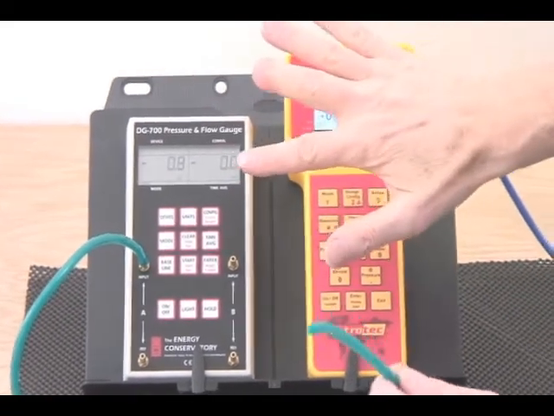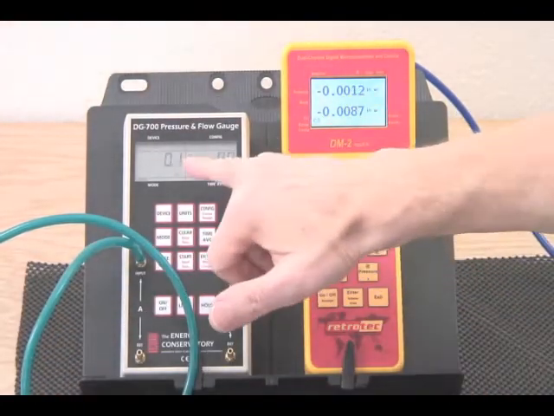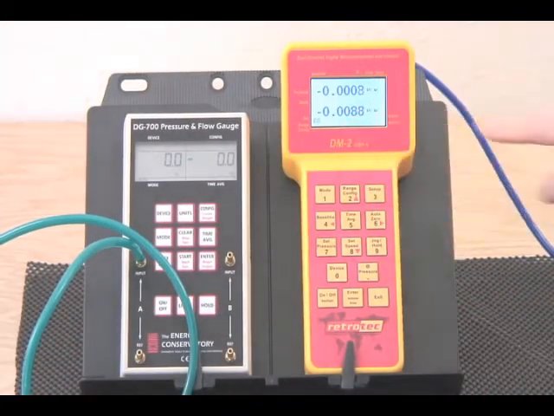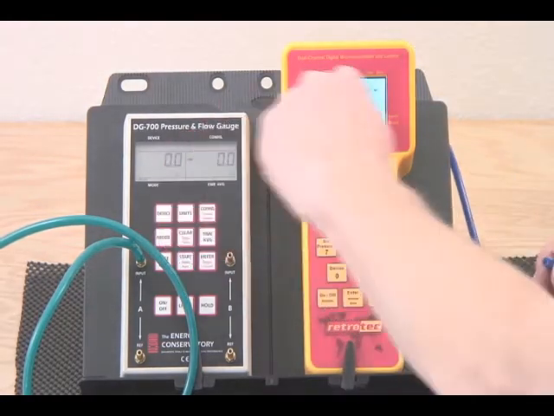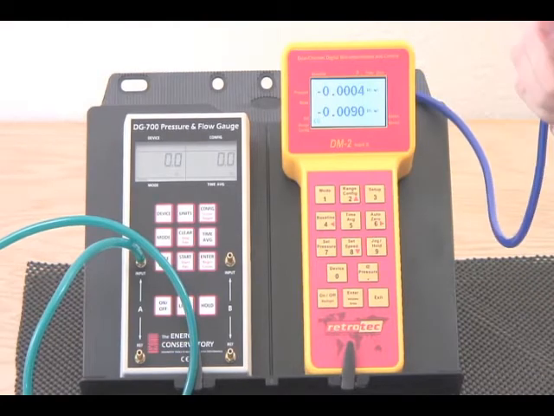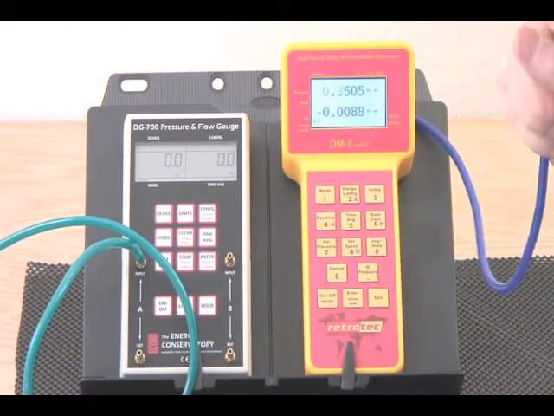Now, we got exactly the same thing going on over here, but what I've done is I've changed the units from pascals to inches of water. Now you can see that these are very, very convoluted units. There's 250 of these and one of those. So let's try the same thing. Positive, negative.